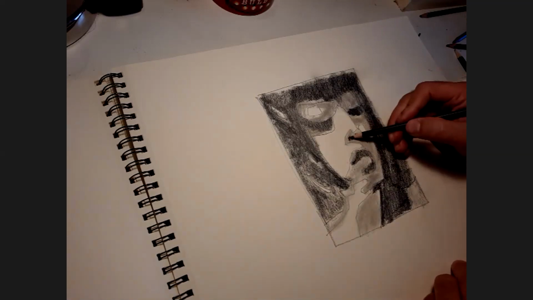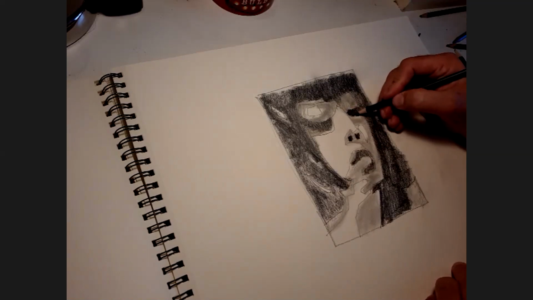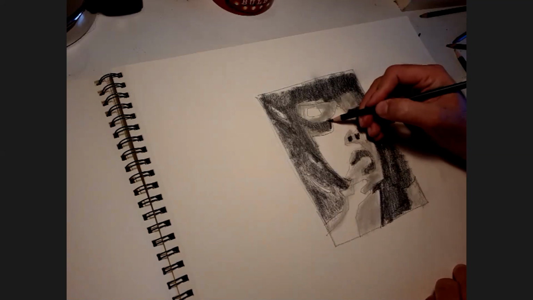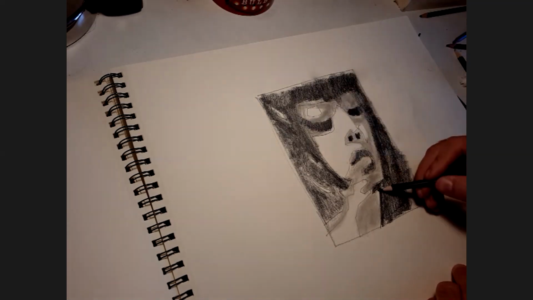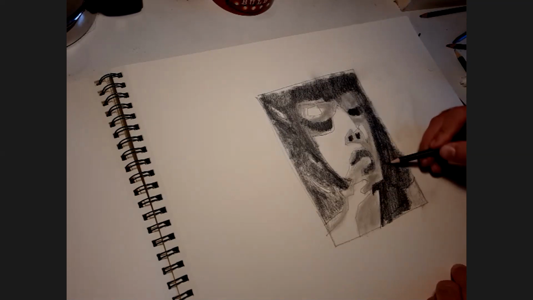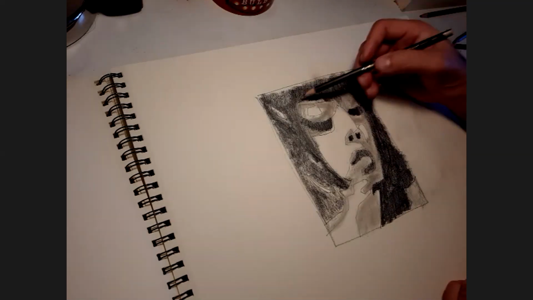So yeah, that's how we do drawing. We just observe, we capture the shapes. Let's say we hunt the shapes, and then we render it, we execute it using our materials and tools to apply the right value to the shapes that we captured.